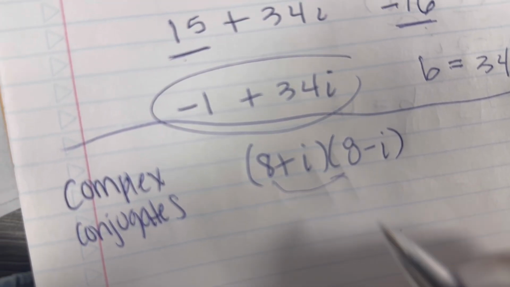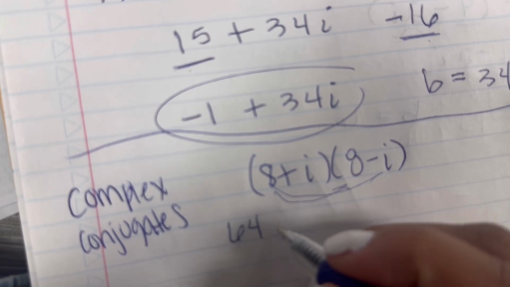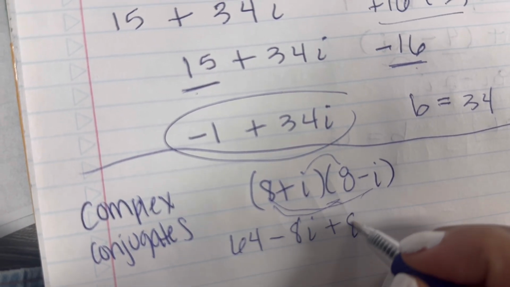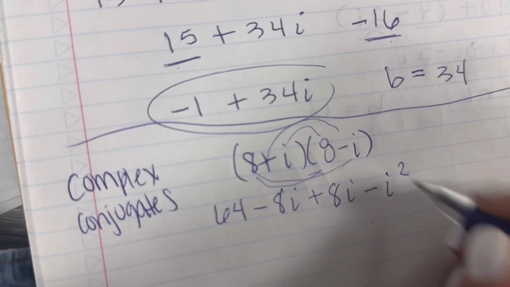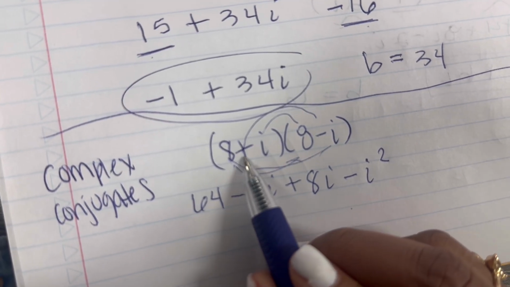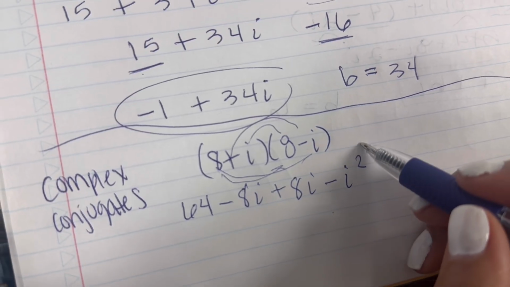Same thing, 8 times 8, 64. 8 times negative i, negative 8i. i times 8, plus 8i. i times negative i, negative i squared. Be careful about this. Watch. This is plus and minus, so it's negative i squared. What's our next step? You got it.